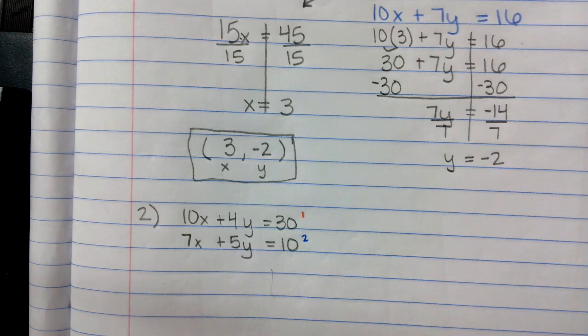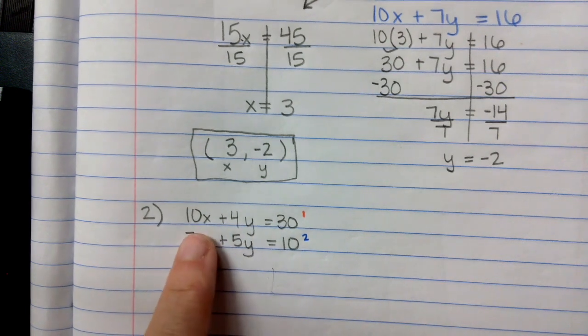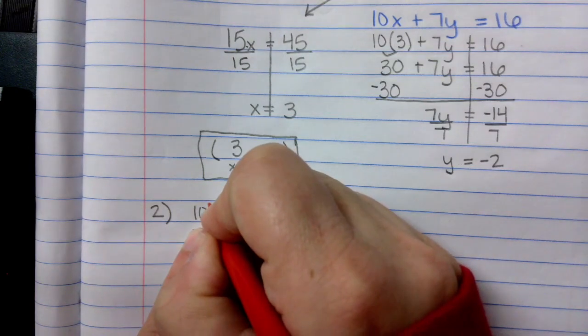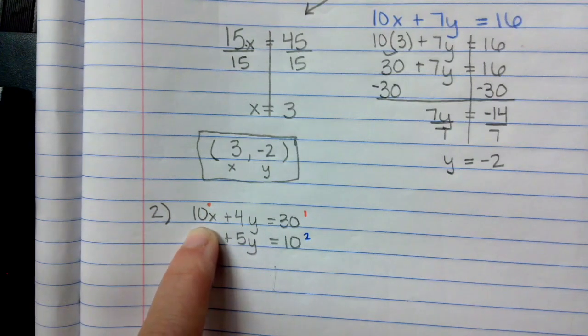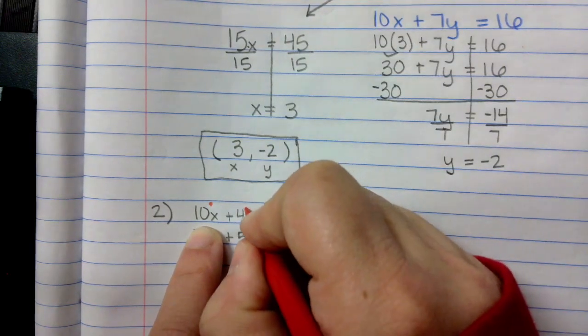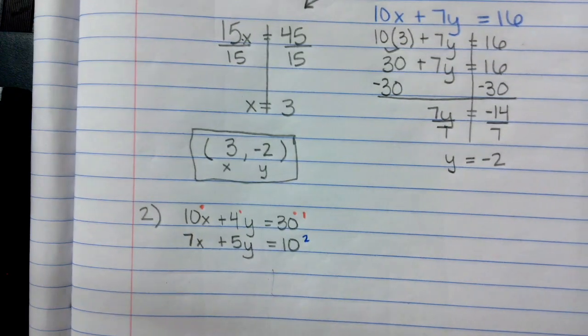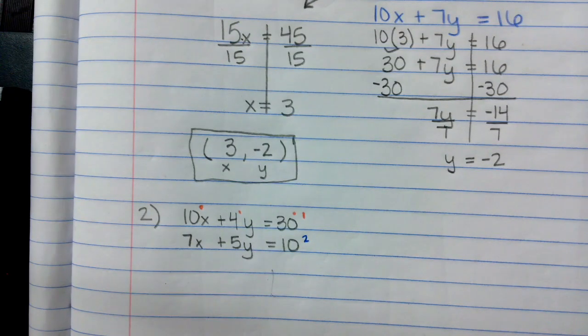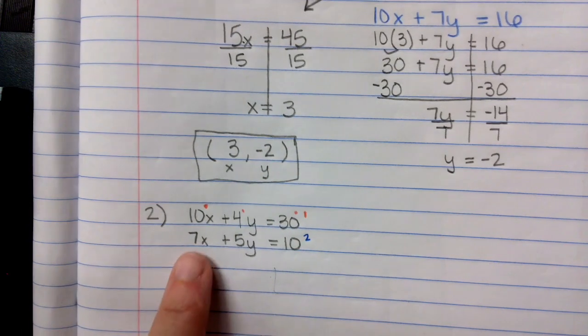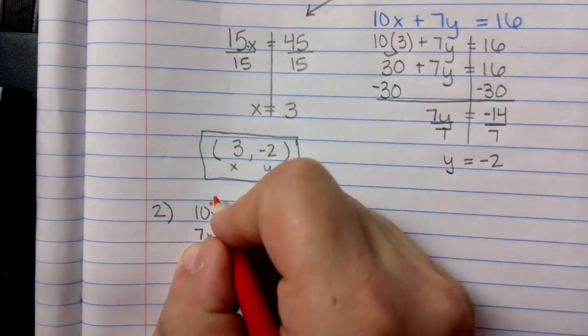So we need to decide, should we eliminate our x's or should we eliminate our y's? Last time we eliminated our y's, we got a 0y. Do you guys want to do x's this time? Okay. So for x's, we're going to multiply by the opposite coefficient, the other coefficient. On this one, we're going to multiply all these numbers by the coefficient of the x in equation 2. So what is the coefficient of x in equation 2? Yep, the x down here is 7, because we want to get rid of the x's. So we're going to multiply everything by 7.